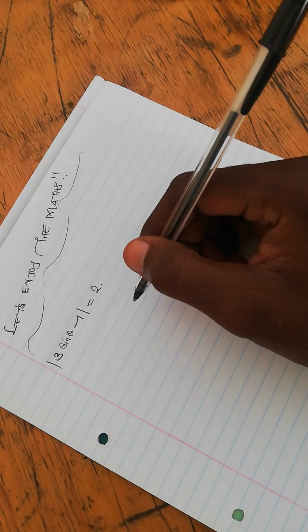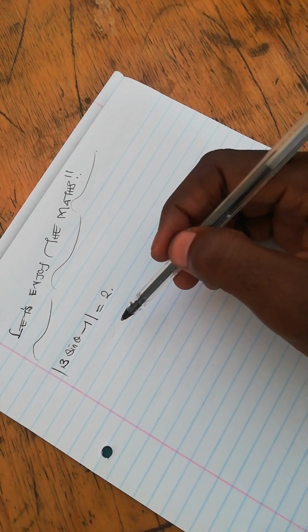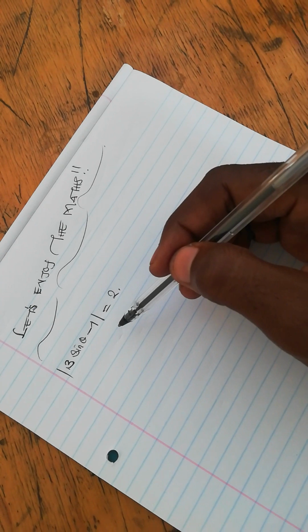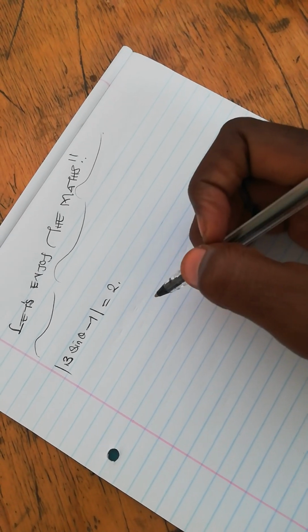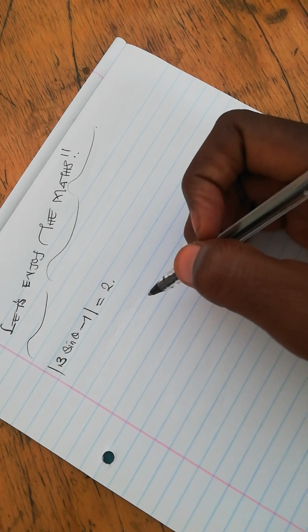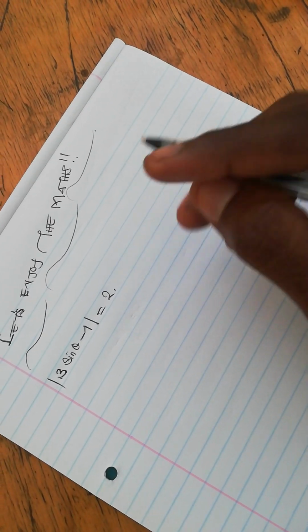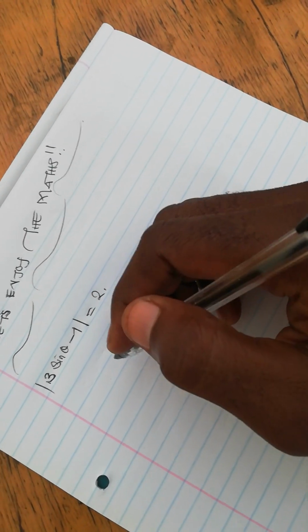Hello viewers, today we are going to look at this interesting question, a question to do with trigonometry combined with the modulus function. So how do we solve this particular question? To solve this particular question, we are supposed to understand the definition of a modulus function.